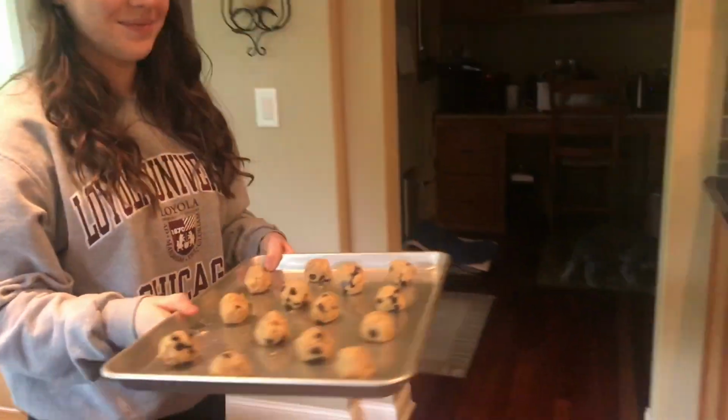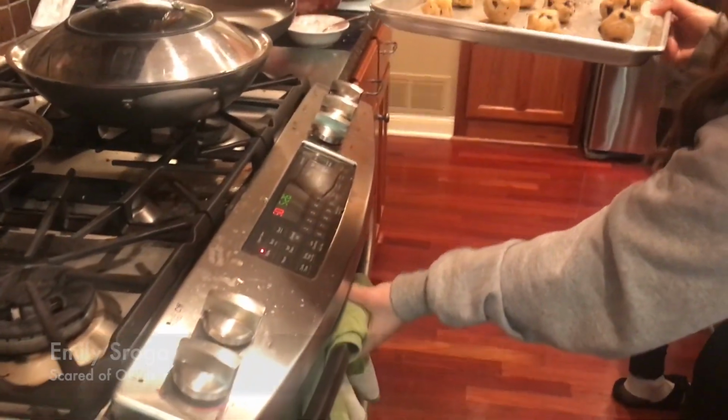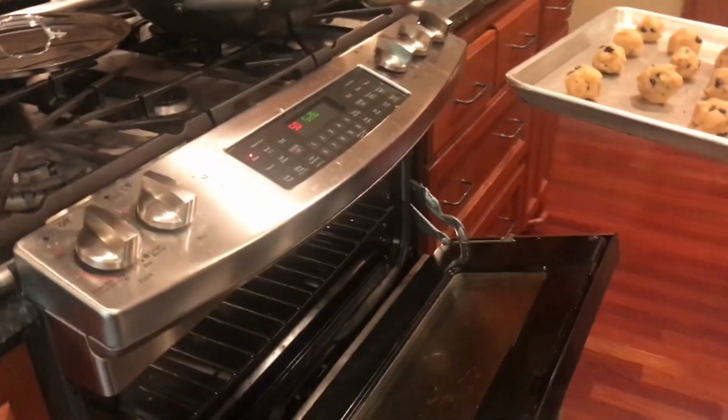Gravity! Ow! I'm kind of scared of ovens, to be honest.